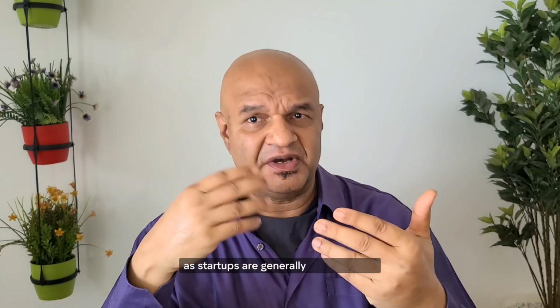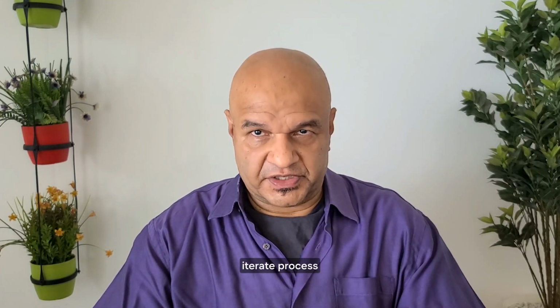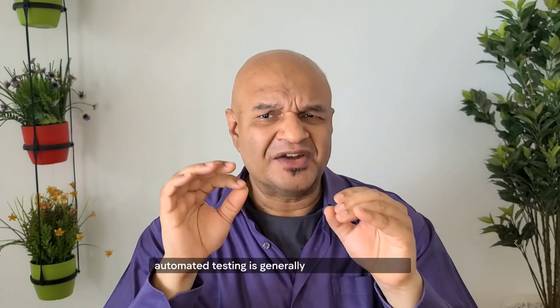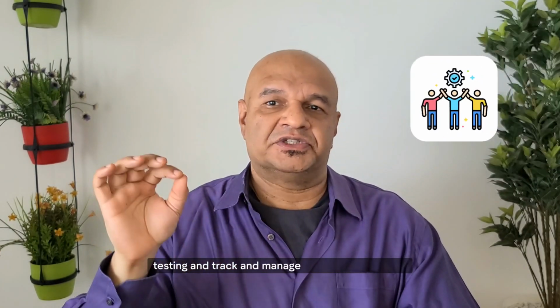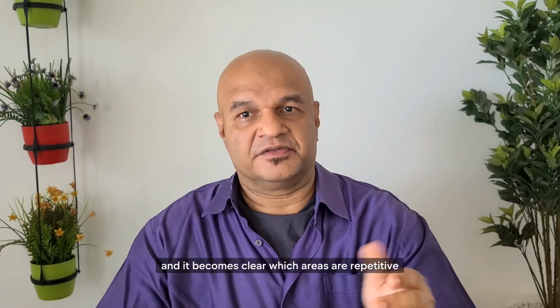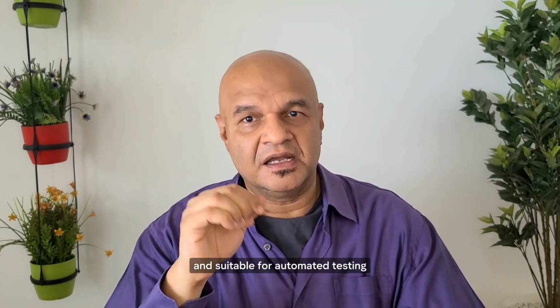As startups are generally in a build, test, and iterate process, automated testing is generally unsuitable for them. In the beginning, keep things simple and perform manual testing and track and manage the defects properly. You can always add automated testing later when your software is more complete and it becomes clear which areas are repetitive and suitable for automated testing.